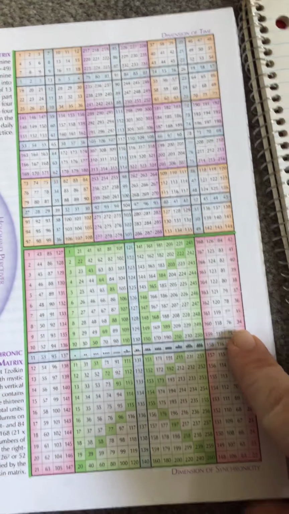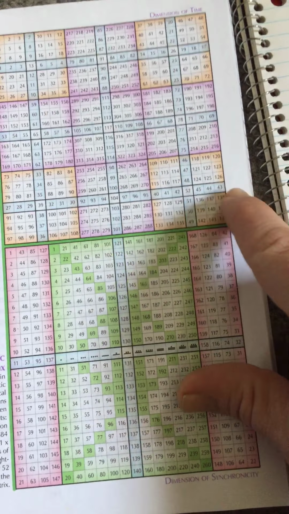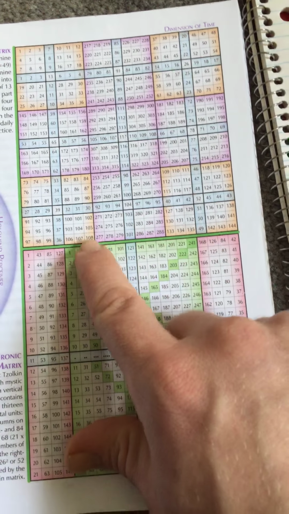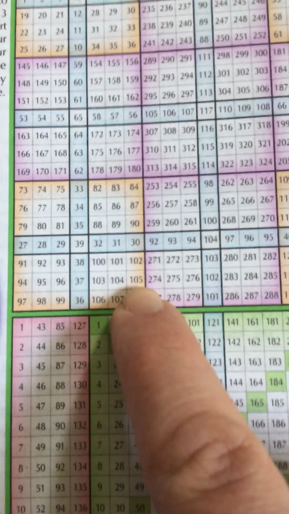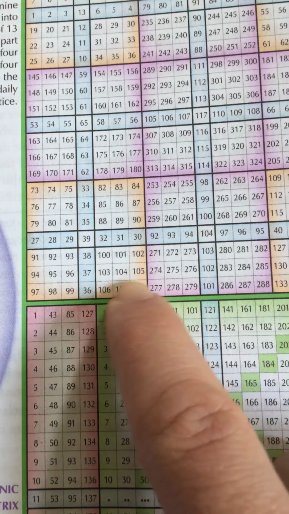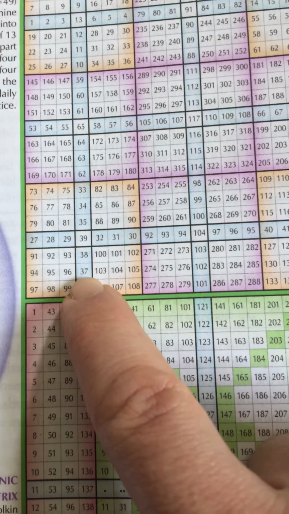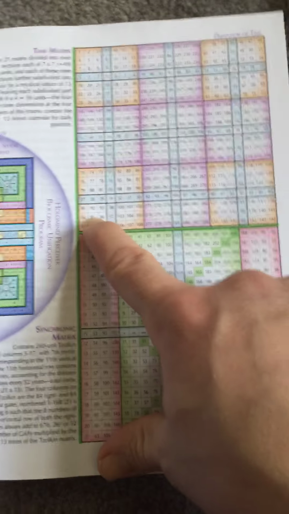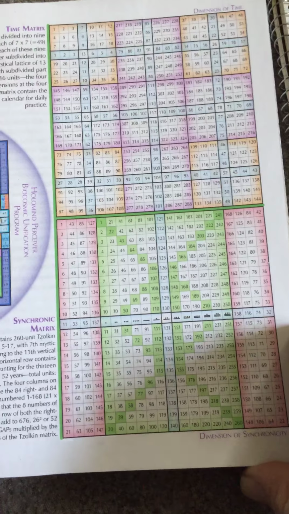So at the first day of the moon, we're at 141, and they went over each day. That's the 7th day. Boom, run over here to 105. It's the 8th day, 9th, 10th, 11th, 12th, 13th day. So that's where we are on the calendar.